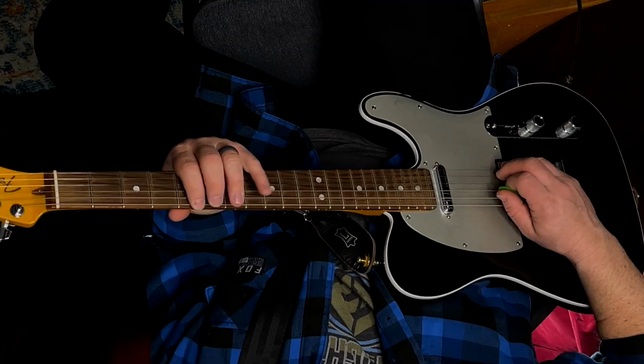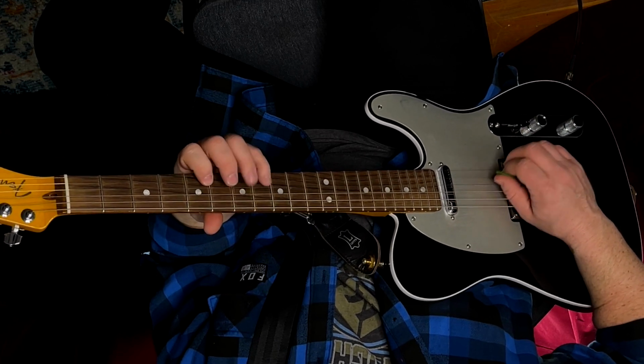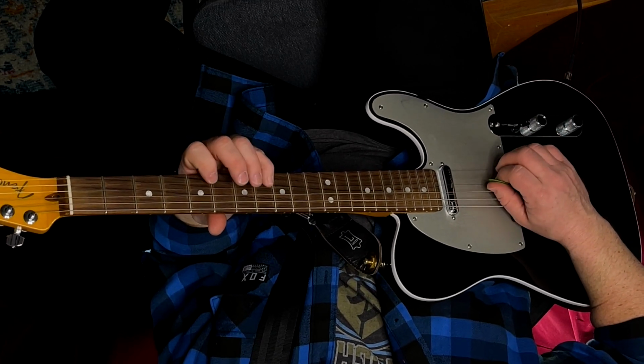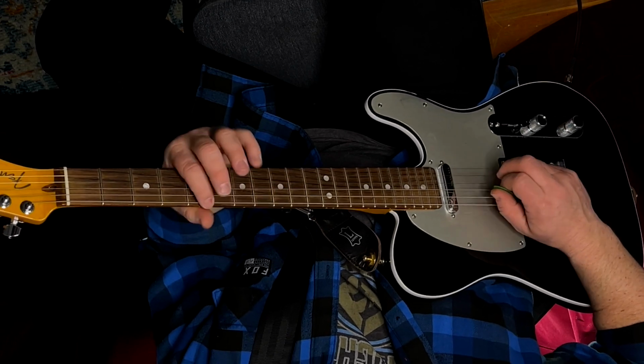We're going to add that in twice. So that means that is going to be the full scale up and down. Now, if this scale is totally new to you, what you need to do is first play that scale up and down a few times. Get it under your fingers, get comfortable with it, and get to the point where you can play it without really having to think about it.